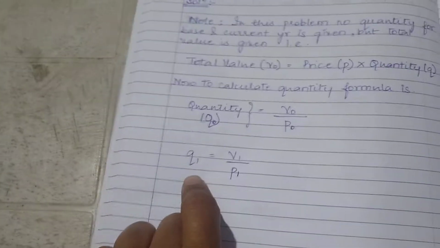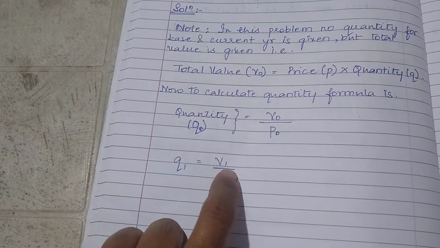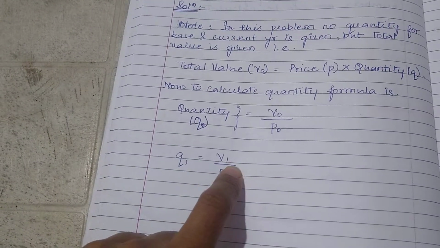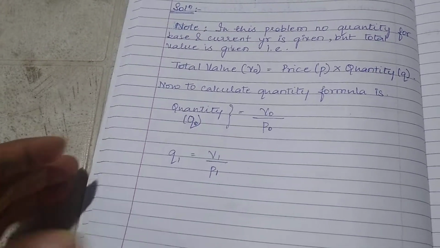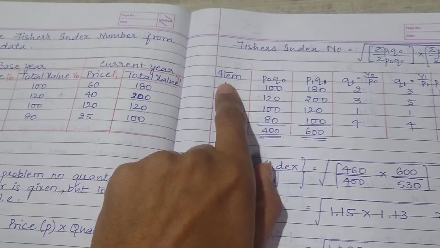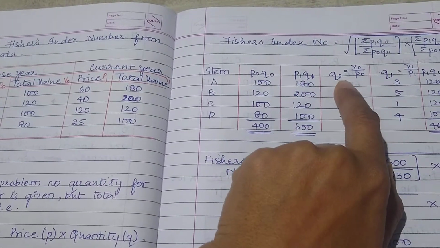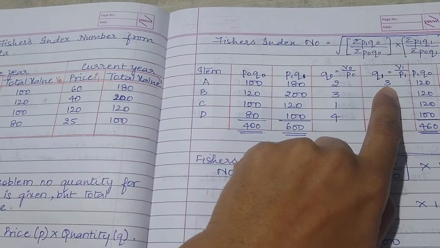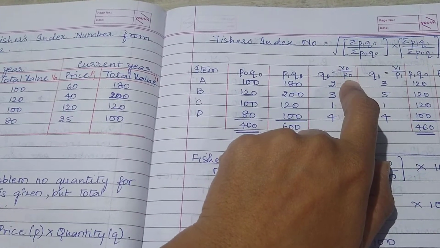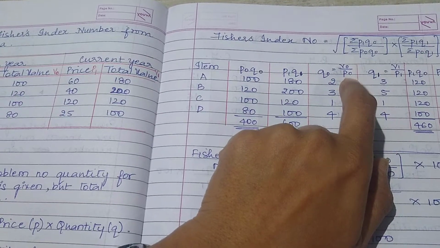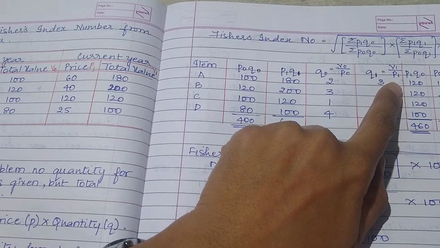So for quantity 1, Q1 is equal to total value of the current year divided by the current year's price. From this you will find out what is Q0 and Q1. So how do you do that? You calculate your total value divided by the price of the base year and the current year.